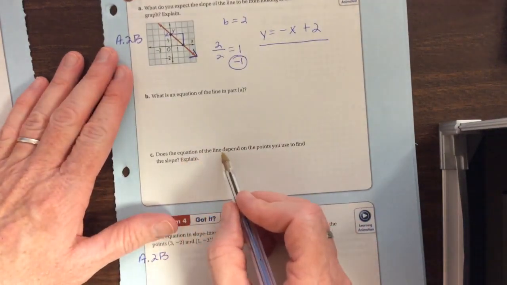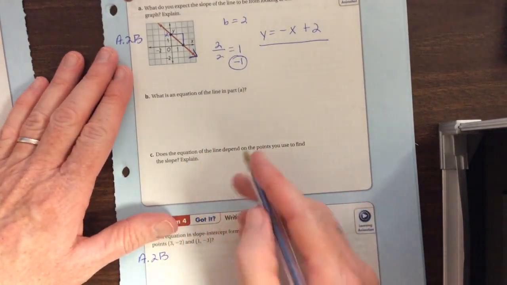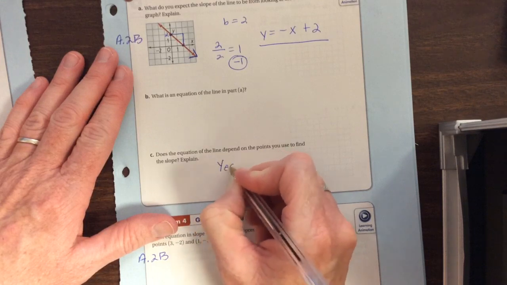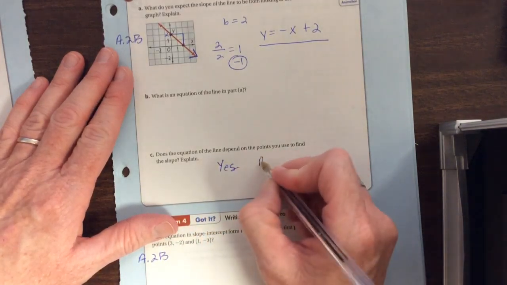Does the equation of the line depend on the points you use to find the slope? Yes, because we need to do rise over run.